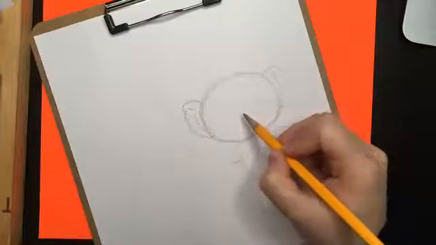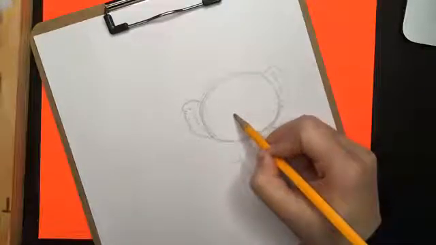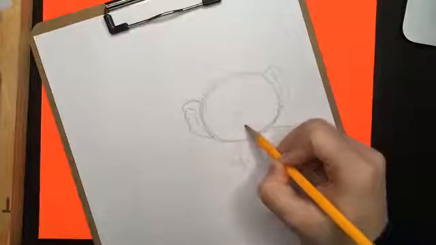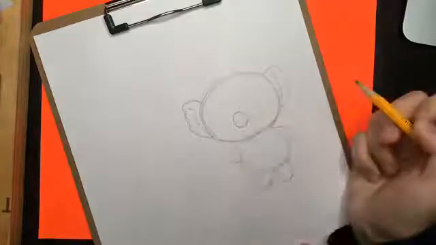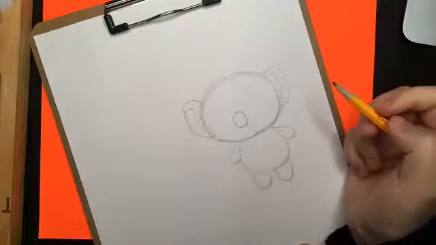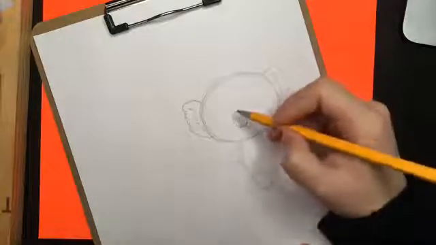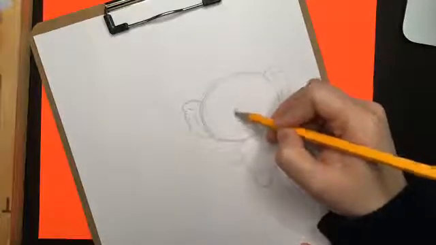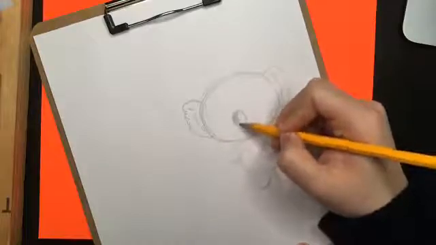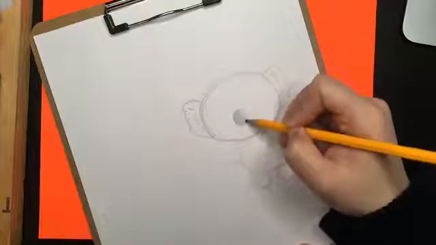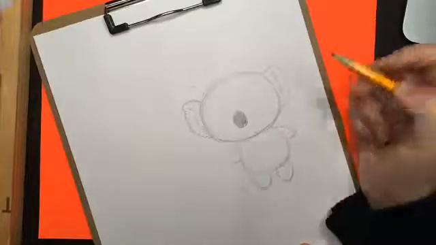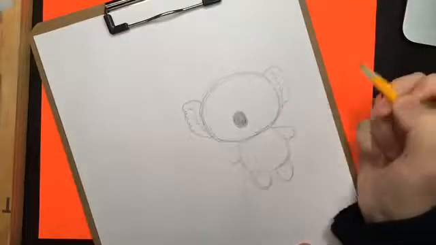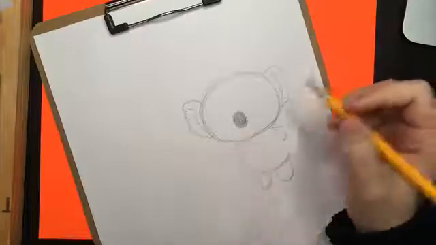And for the nose, koalas have big oval, kind of vertical oval noses. Okay, and maybe you can let me know in the comments if that's kind of a good speed for you. Hopefully I'm not going too fast this time. Okay, so that's a nose.